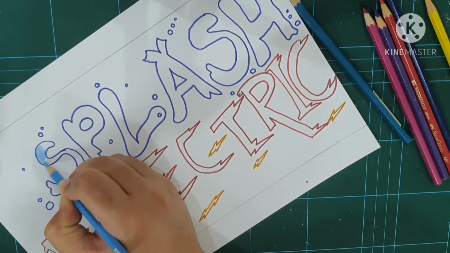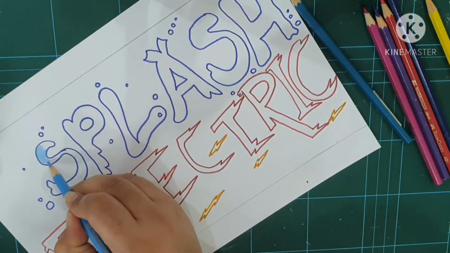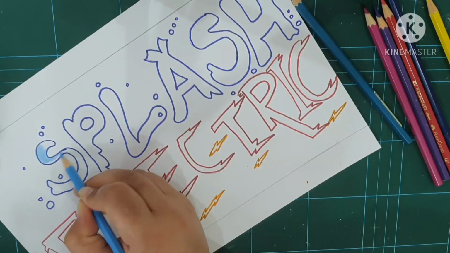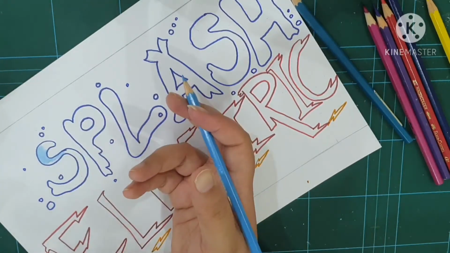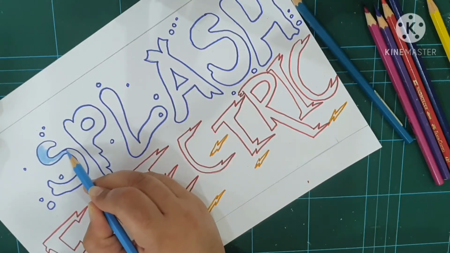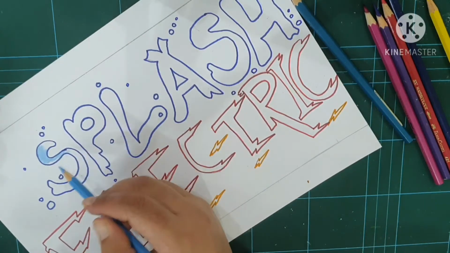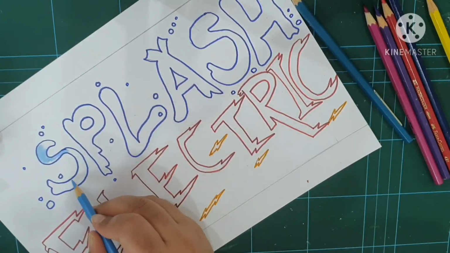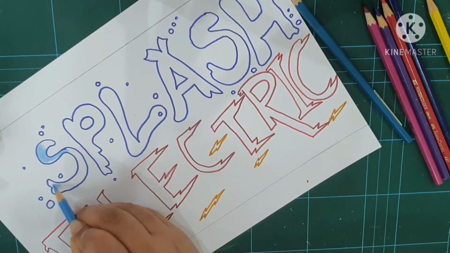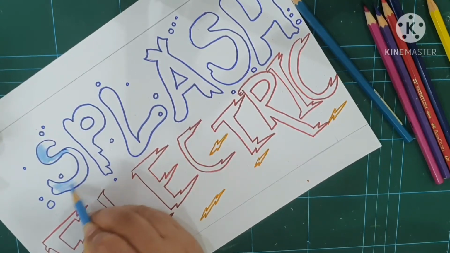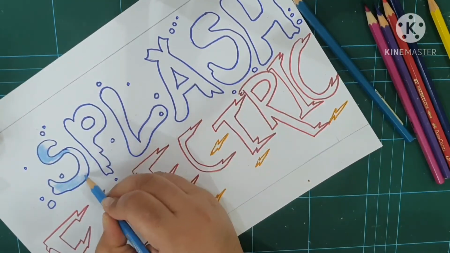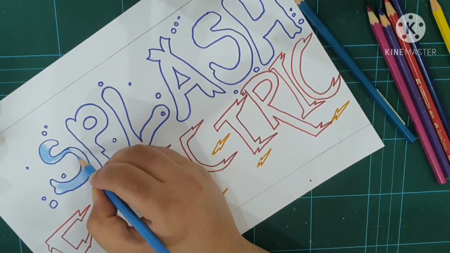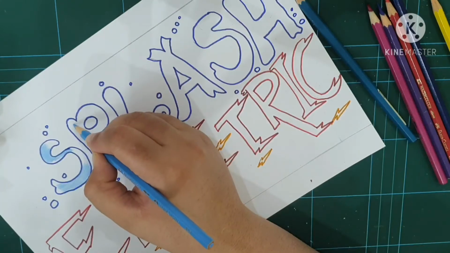Okay, in this splash electric, because as I told you, this is emotive typography, which is basically an art of expressing the alphabets in different modes. Here I have given the example of splash electric. Splash represents water and electric represents electrifying. So we have done it in the same way, how it will be in electric form, electrifying. After completing this one, just complete this side.